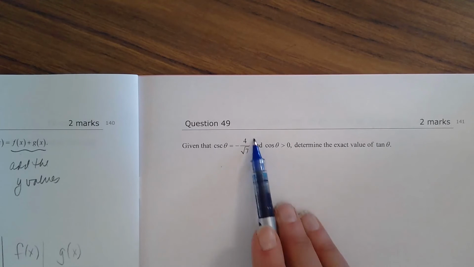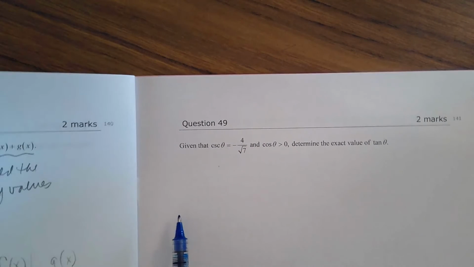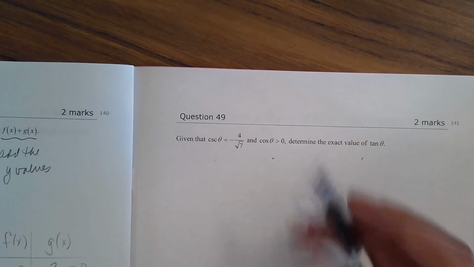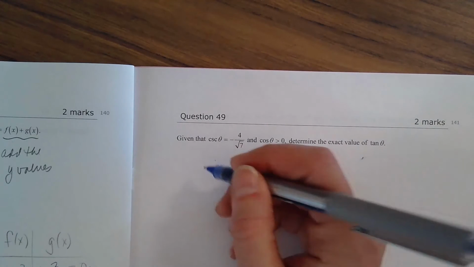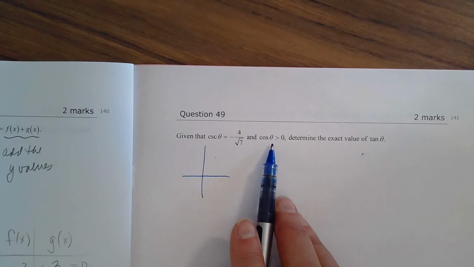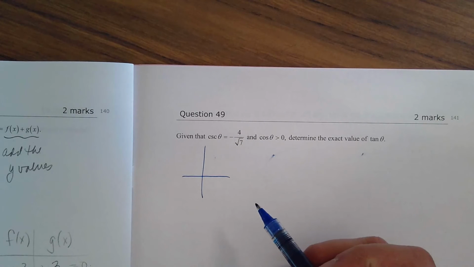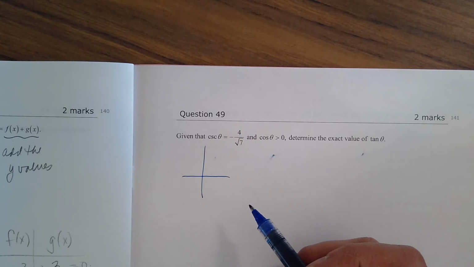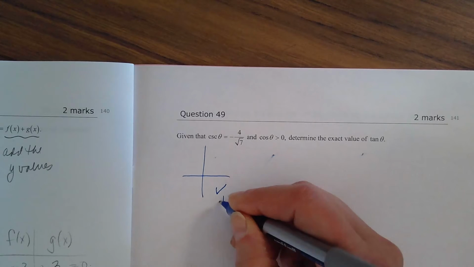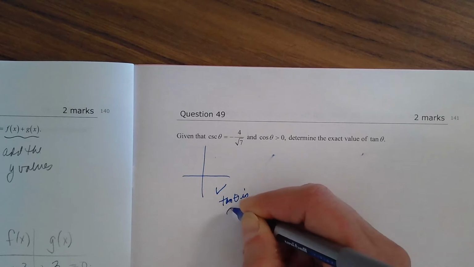Given that cosecant is negative 4 over root 7 and cos is positive, determine the exact value of tan. Okay, so what quadrant are we looking in, by the way? It gives you enough info. Cosecant is negative and cos is greater than 0. So what quadrant does that tell us we're in? Cosecant negative, cos is positive. This quadrant, right? Determine the exact value of tan. So I know that tan is negative. So I have to remember that.